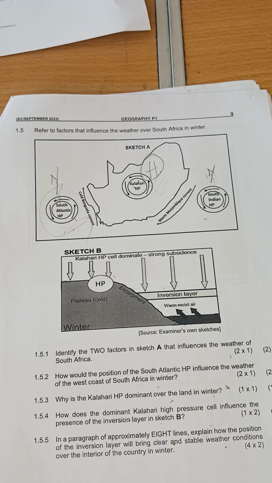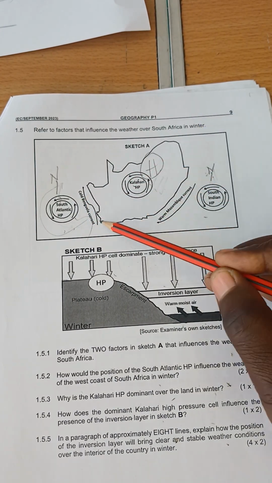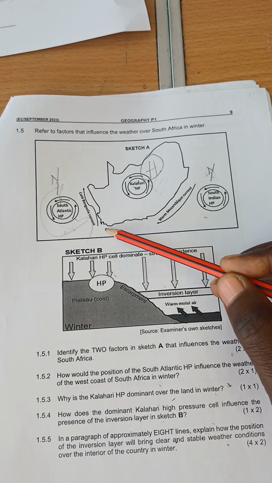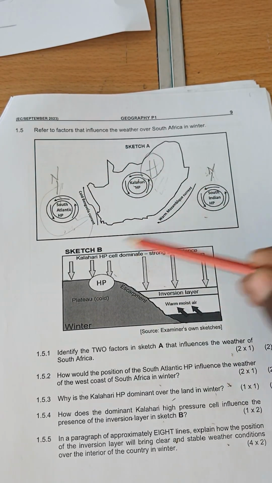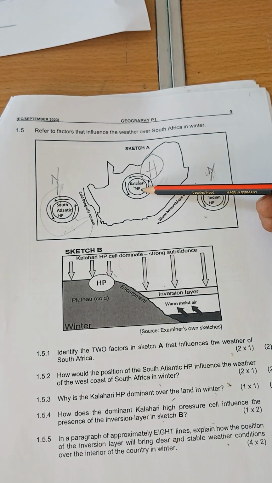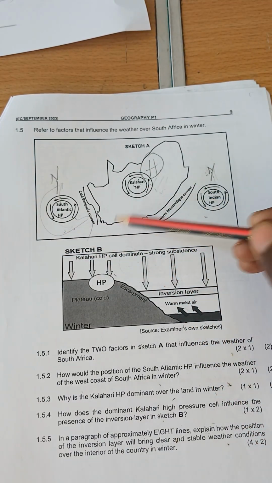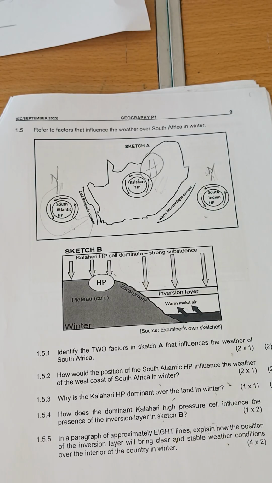Okay. It would allow a mid-latitude cyclone to pass over Cape Town. There will be heavy rainfall, low temperature, strong winds, and low humidity in Cape Town. We are now talking about the position of our cold front. Here, our cold front is passing through Cape Town. Why? Because of the position of our high pressure system. This has moved further north. This one is too much subsidence in the interior. This one has moved further north. So now it allows the cold front to pass through Cape Town. That's basically what we're talking about.